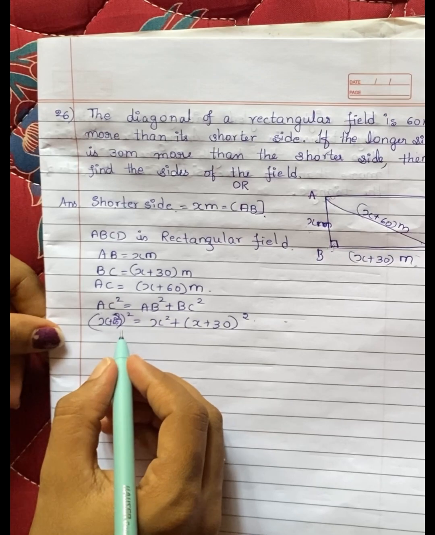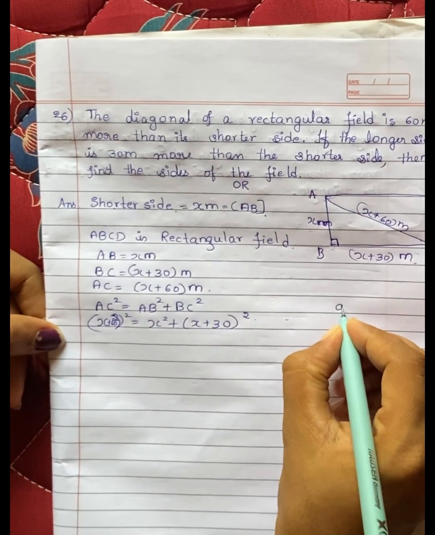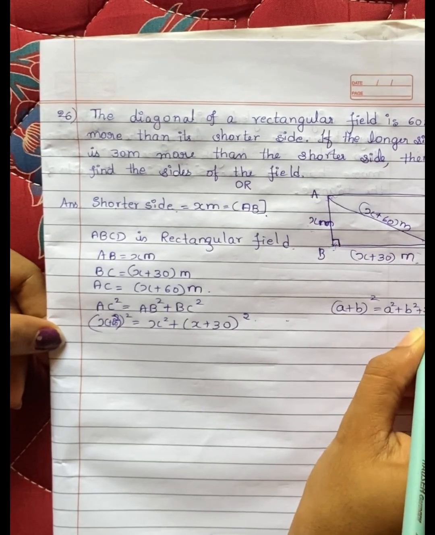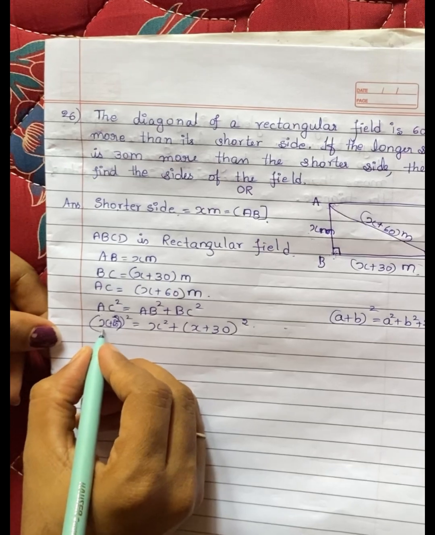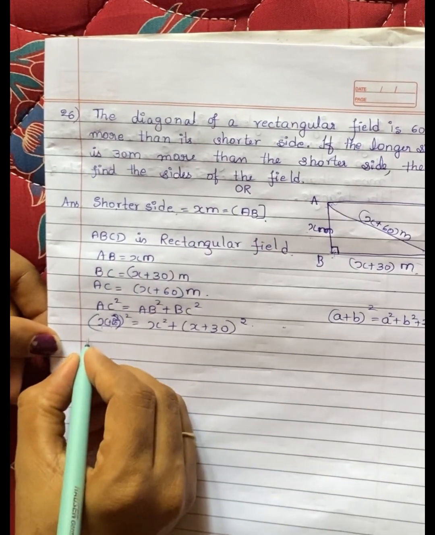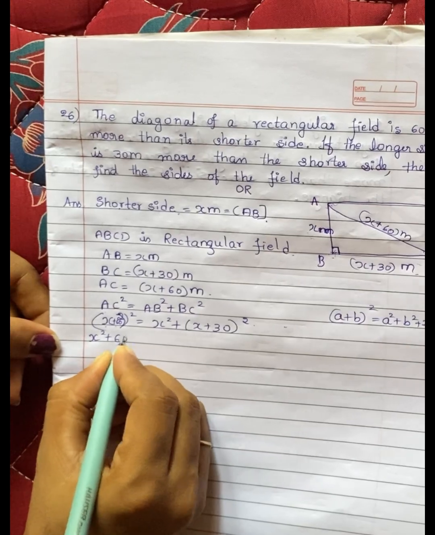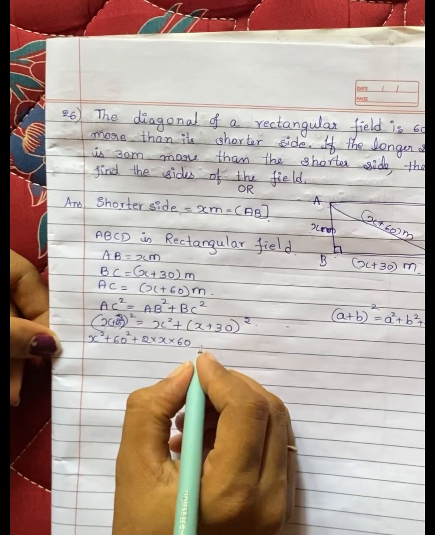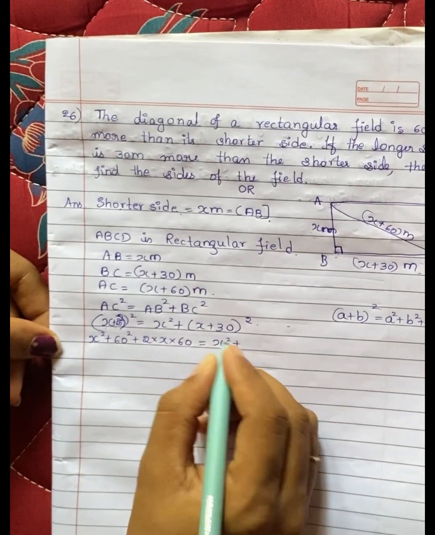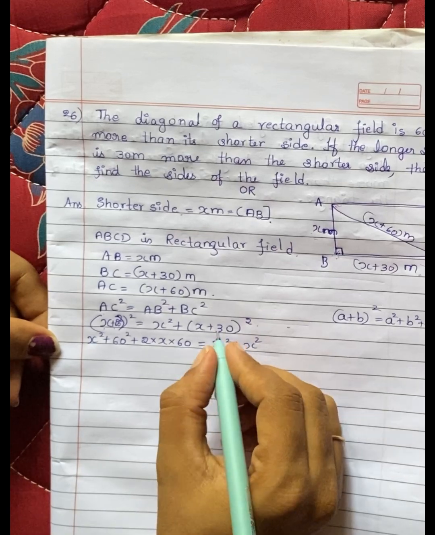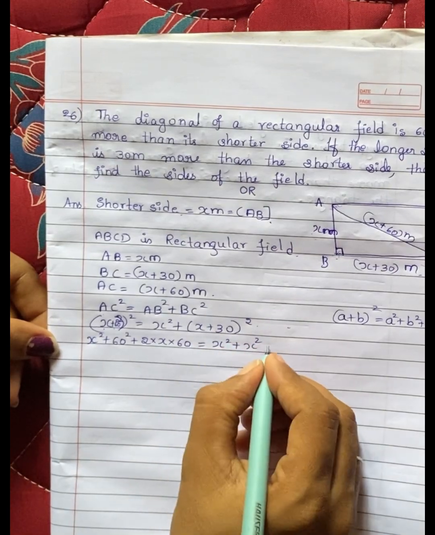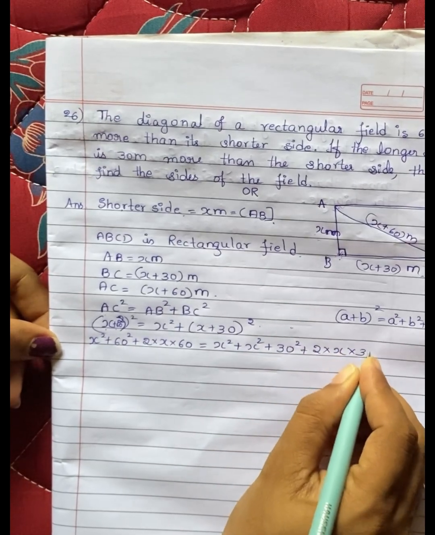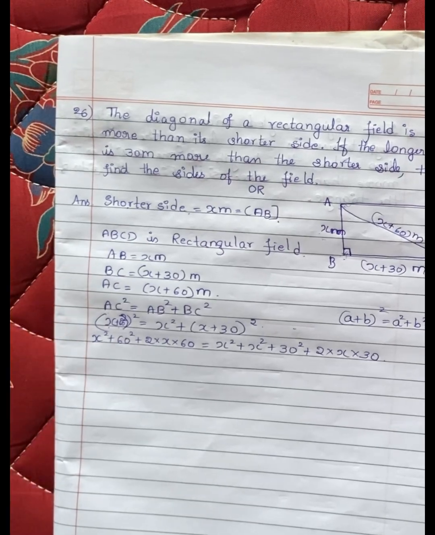Now here we use the formula a plus b whole square is equal to a square plus b square plus 2ab. Consider x as a and 60 as b. So x square plus 60 square plus 2 into x into 60 is equal to x square as it is, plus, applying the formula again, x square plus 30 square plus 2 into x into 30.